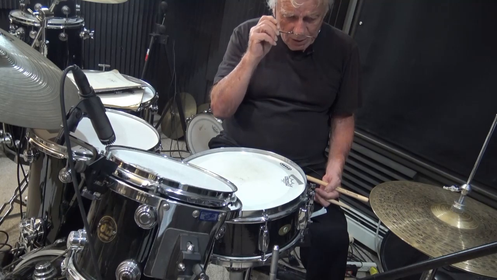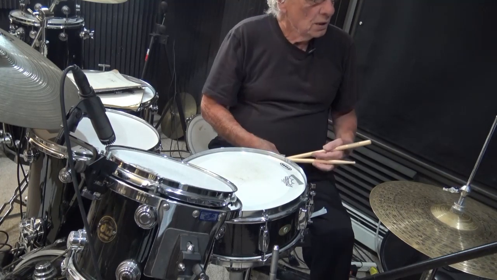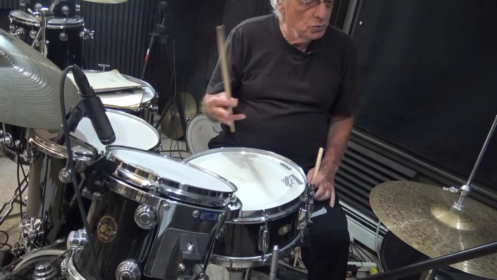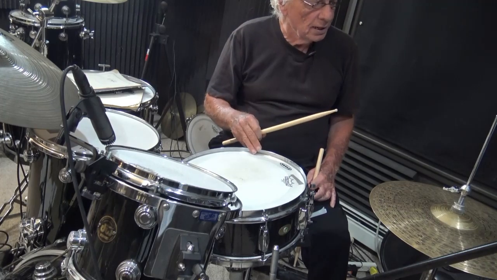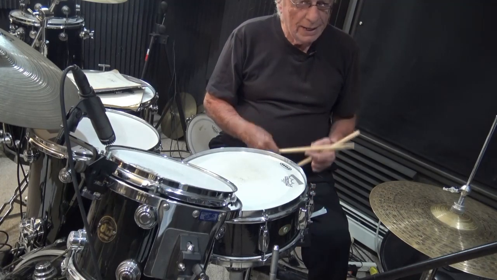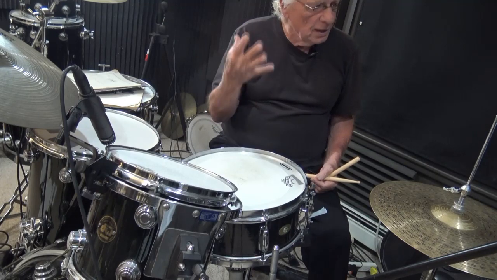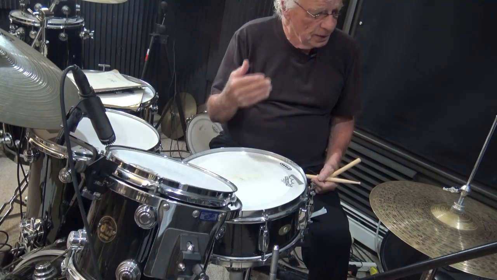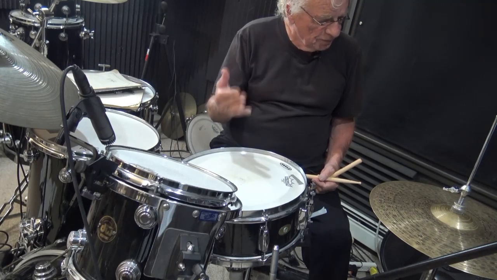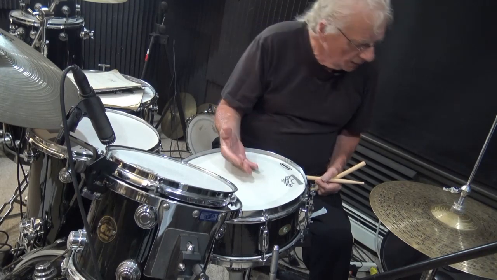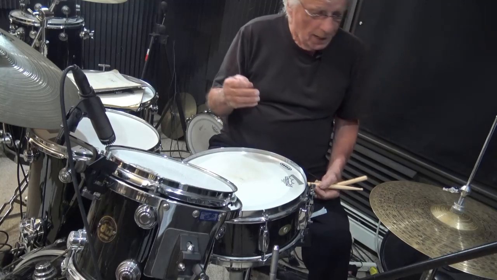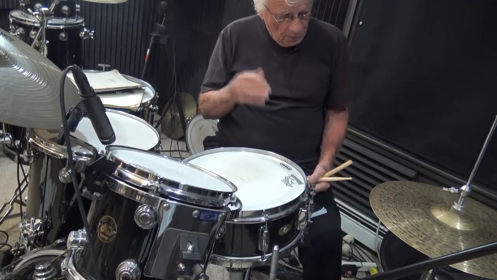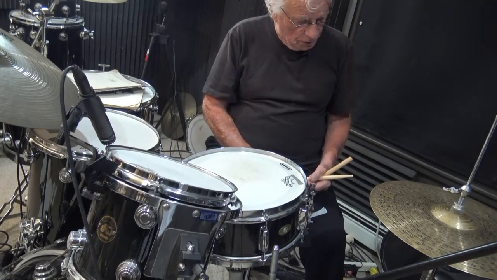Now, a 16th note triplet, all right? There's 2 ways you can count that. I count, I think, eighth notes. 1 and 2 and 3 and 4 and. Okay? And I say to myself, all right, I'm going to reference off the stick control book.